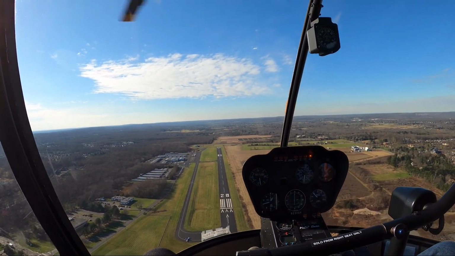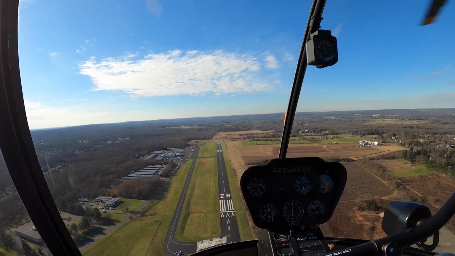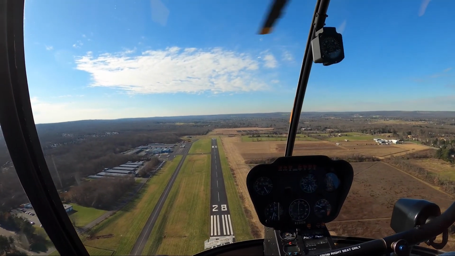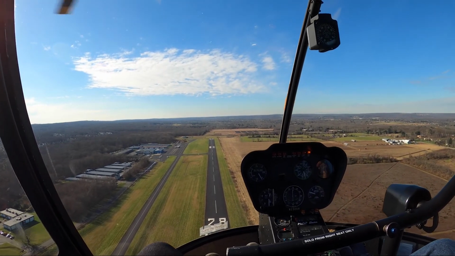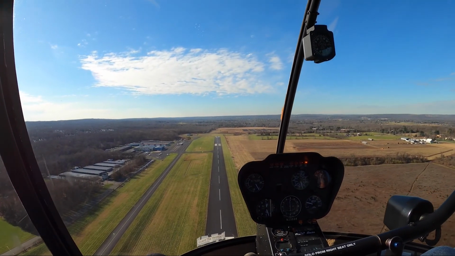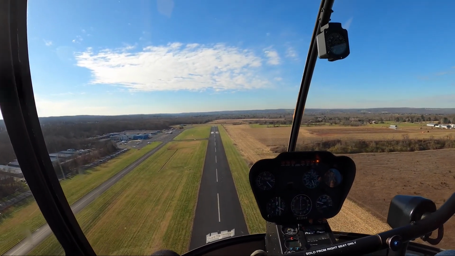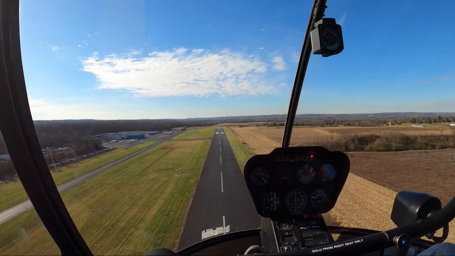Good. Watch that build. Good, RPM, airspeed, eyes outside. Airspeed's good, RPM's just slow, you can lower it. In trim, we're gonna go long. That's okay, we're gonna work on the flare. So now eyes start coming into the runway. Start coming down nice and easy.